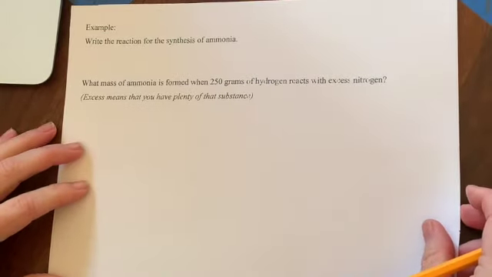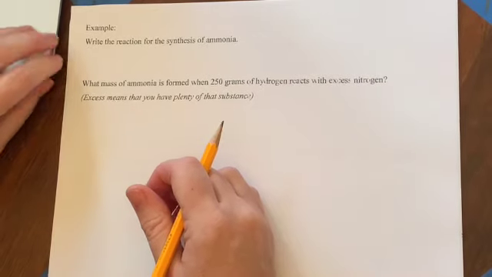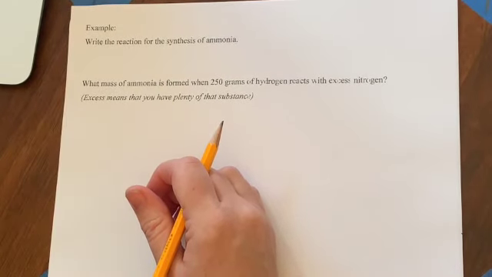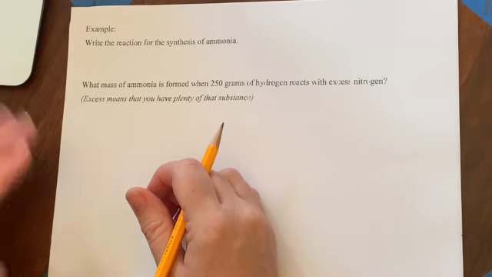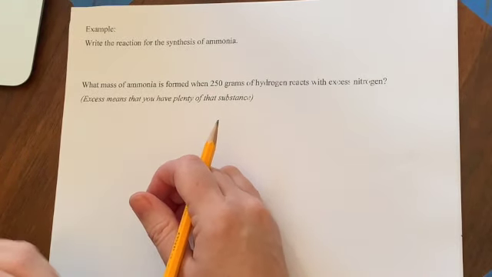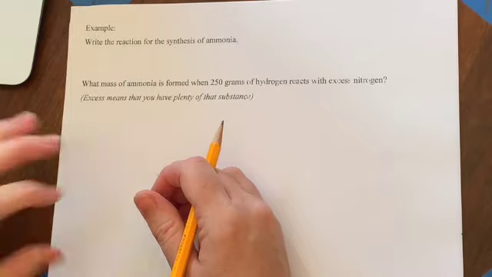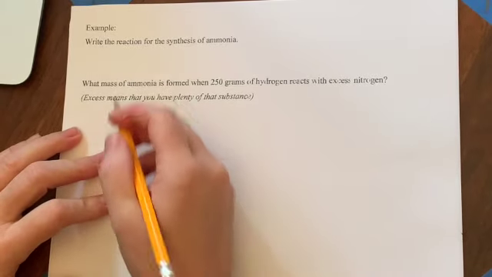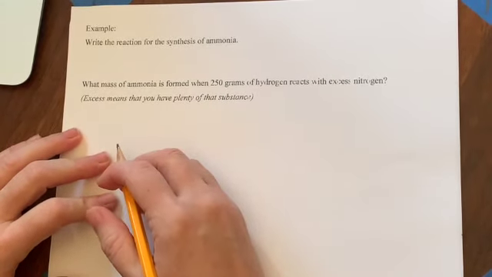All right, every single stoichiometry problem that you're going to do will always start with a balanced equation. Always, always. Sometimes I give you that equation, sometimes you have to do the equation. But please remember that the reaction must start with a balanced reaction. So here we go, in your example in your notes.